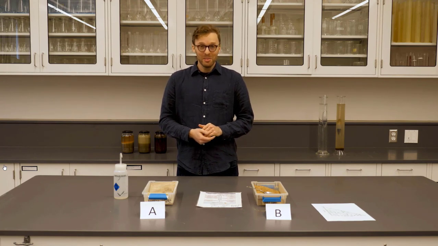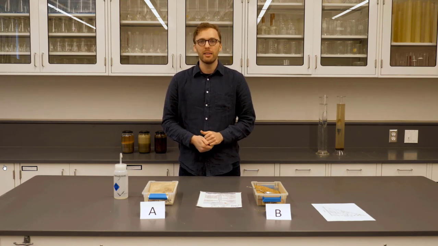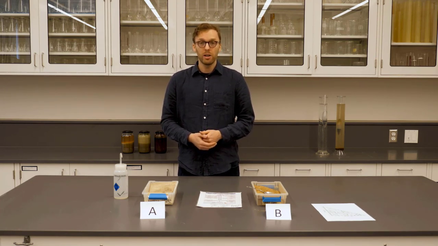There are a couple different ways of measuring the soil texture, including the hydrometer method, the pipette method, and hand texturing. Hand texturing is a relatively quick and effective way to measure soil texture. However, it requires frequent calibration or practice with soils of a known texture.